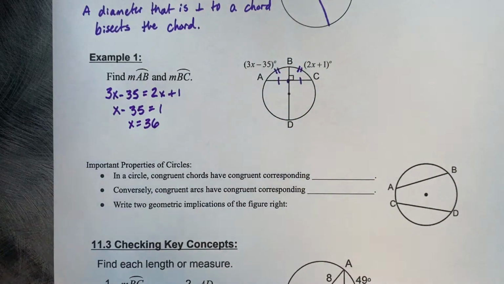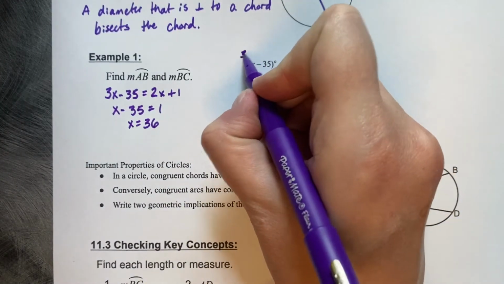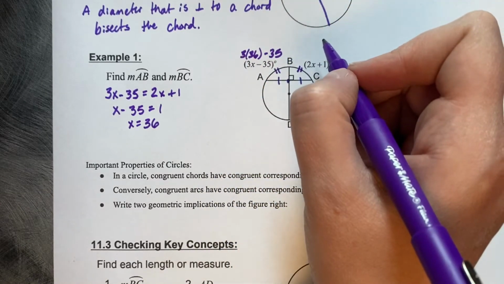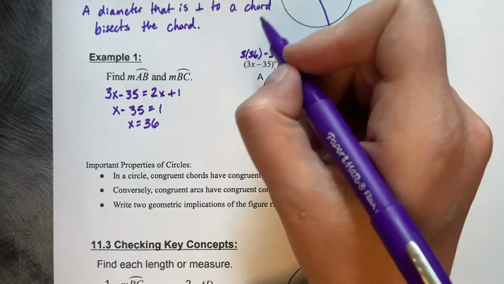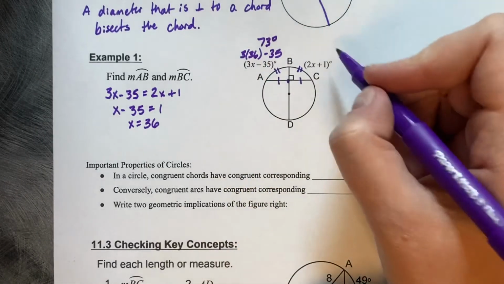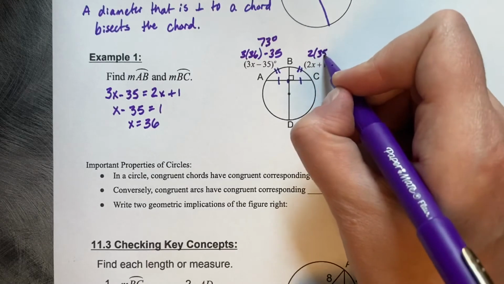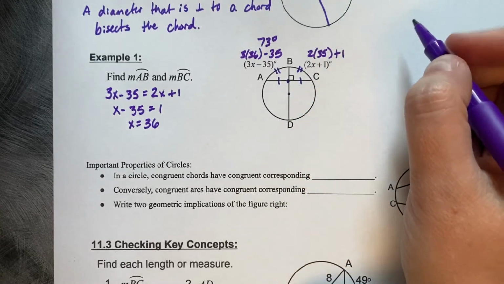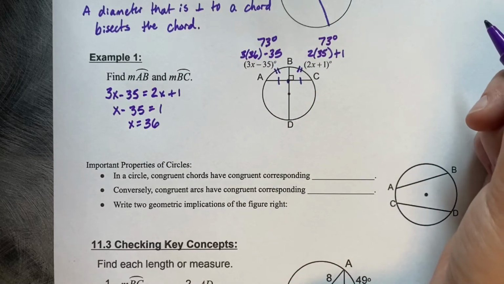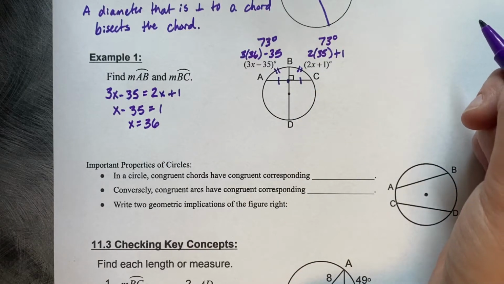So 3 times 36 minus 35, which is going to be 108 minus 35, which is 73. And then 2 times 36 plus 1, which is going to be 72 plus 1, which is also 73 degrees. So they do match, they are congruent.